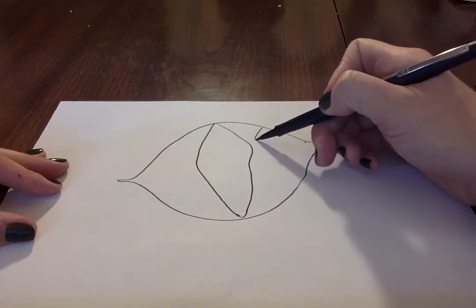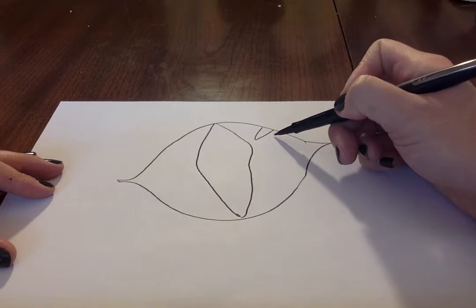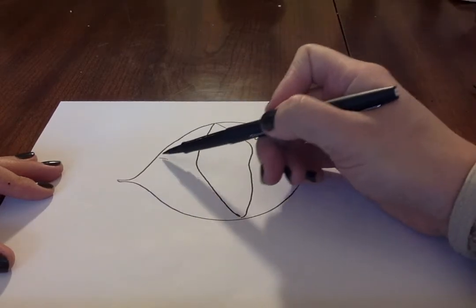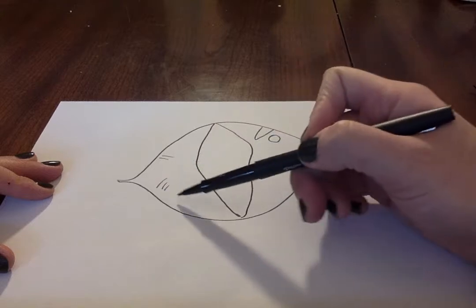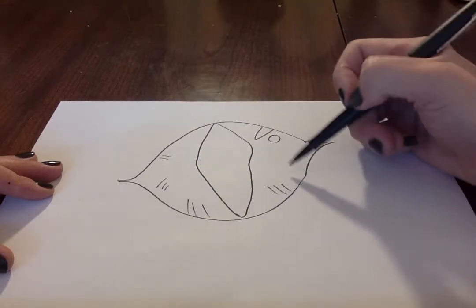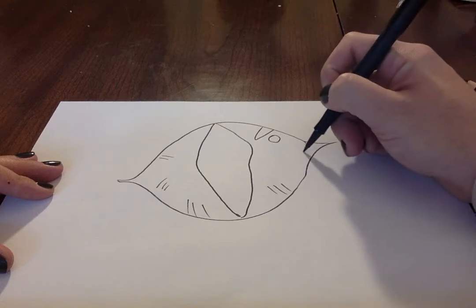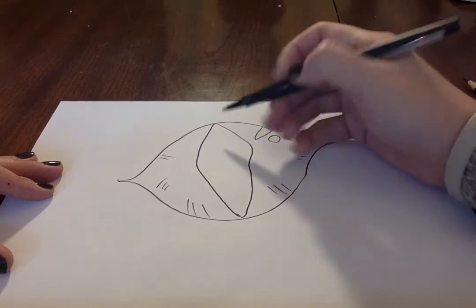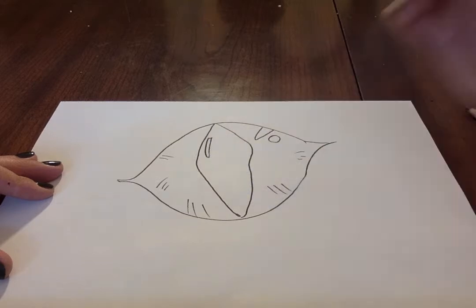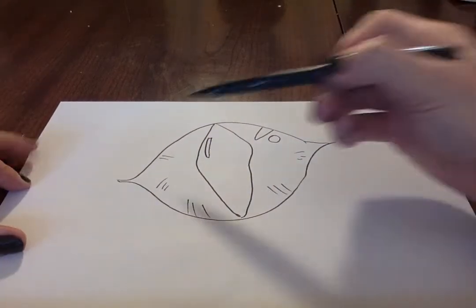And we want to create a gleam or a shiny part of the eye, so I'm going to draw those two shapes here. And just so we can see that this eye is round, it certainly helps to have a couple of marks here and there indicating that it's round. I'm going to put a little glimmer in the eye too, so it looks shiny and smooth.